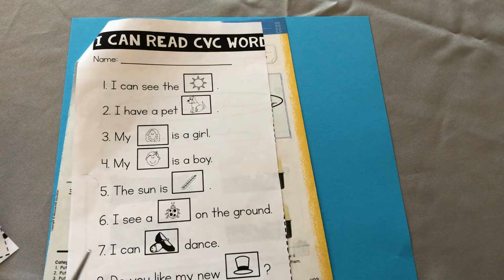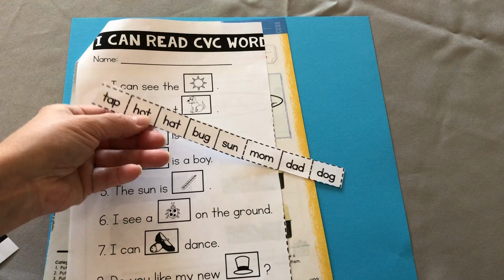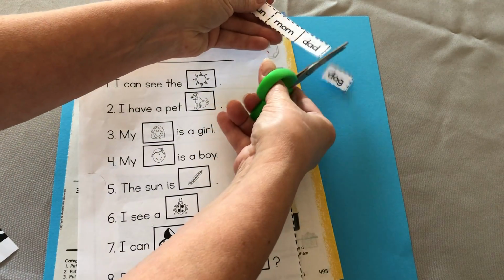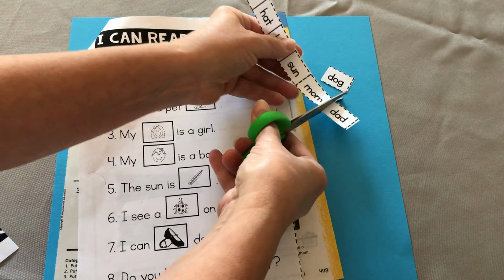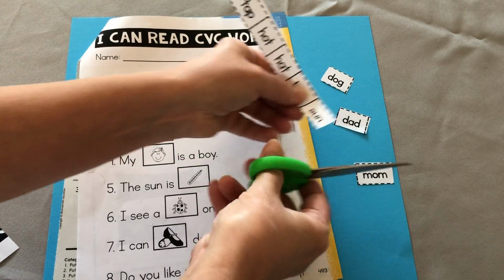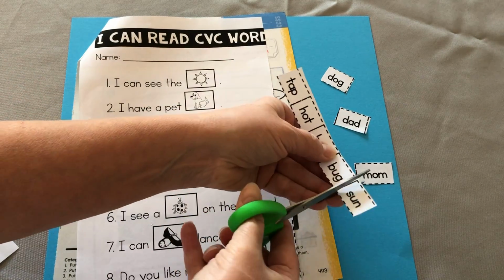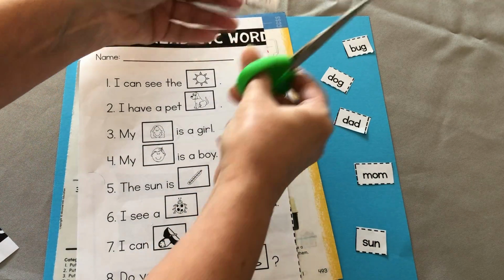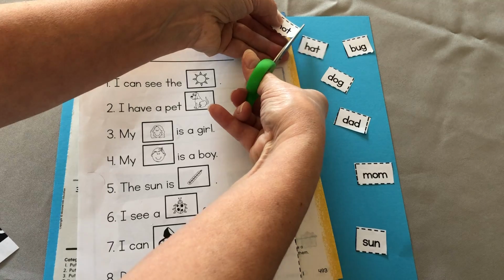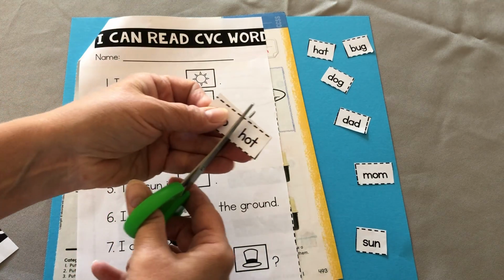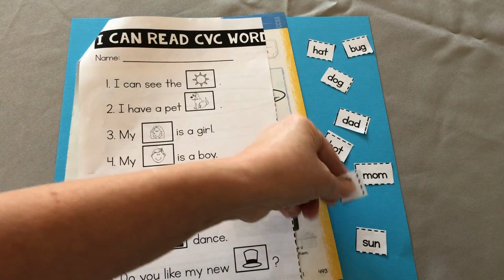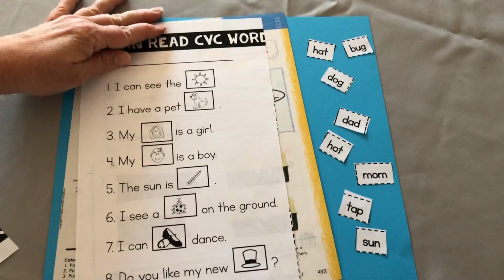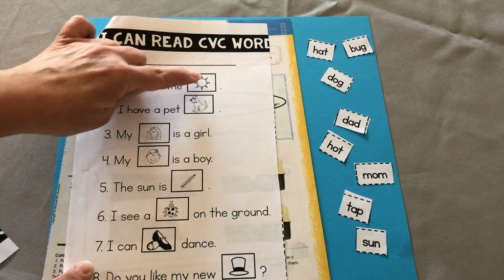Okay, we've got them all in a little line, just the words, and now we can make ourselves a little row of words. And we want to do this so that we can find the word. I like mine spread out for this activity because I am going to do them from the top to the bottom in the sentence order.